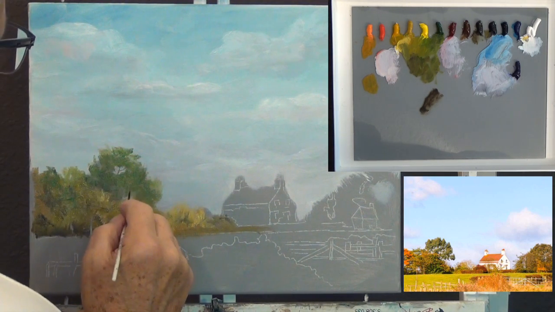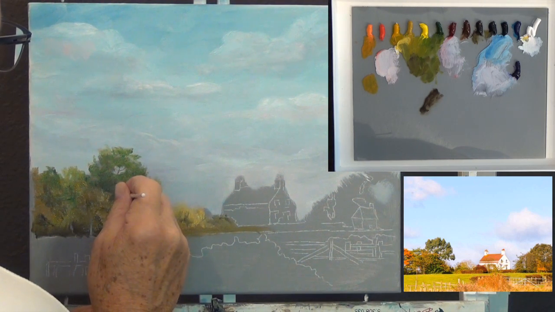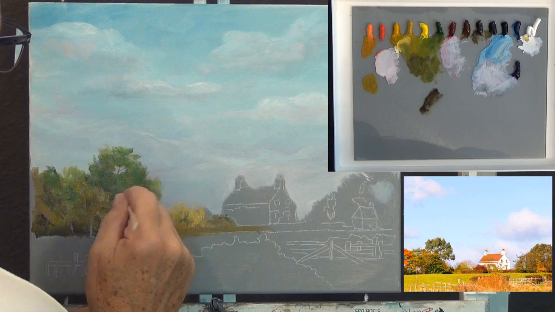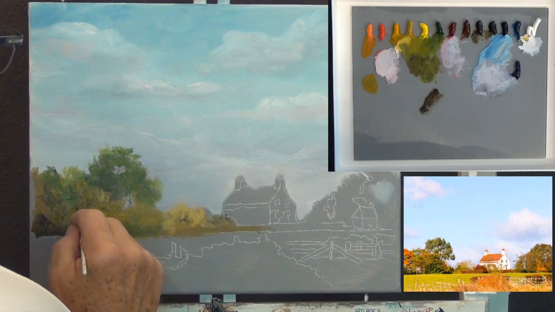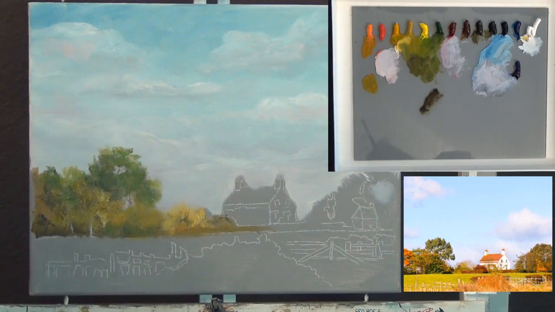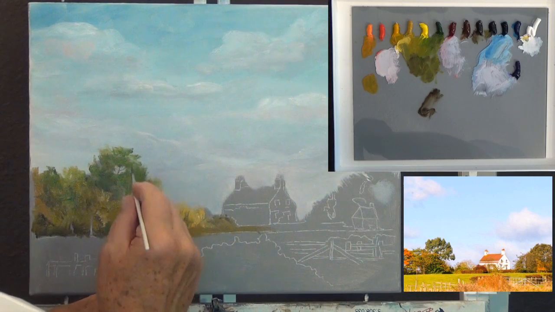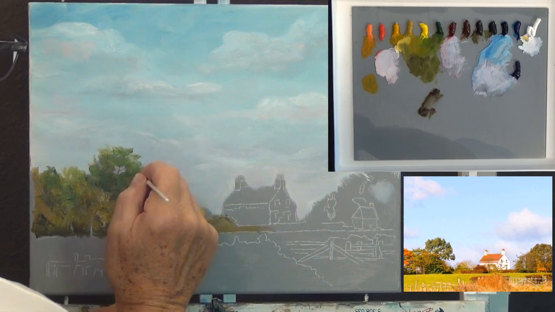Just let you see a little bit of some of that. Put a few more over here, and even stick some out the top maybe to make it look a little better.